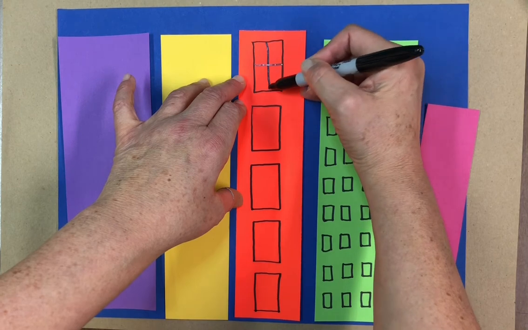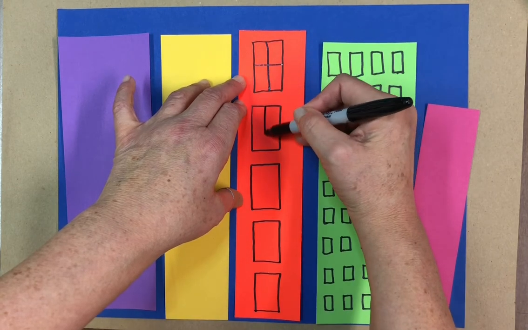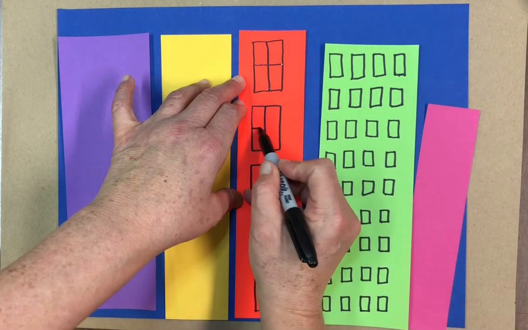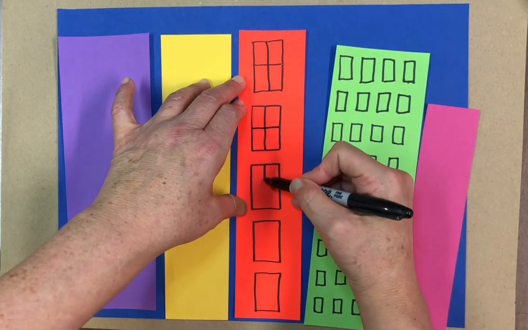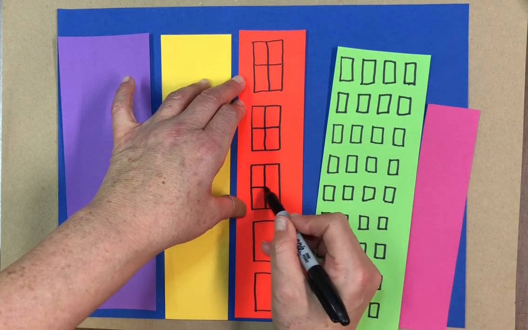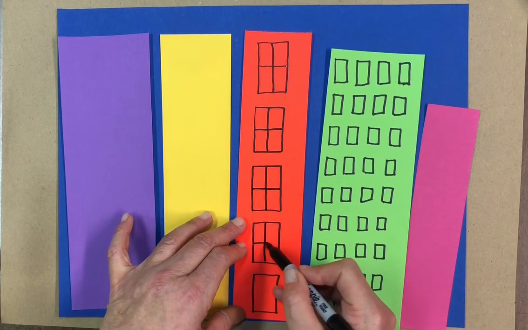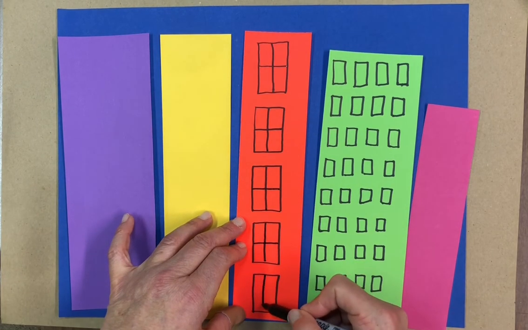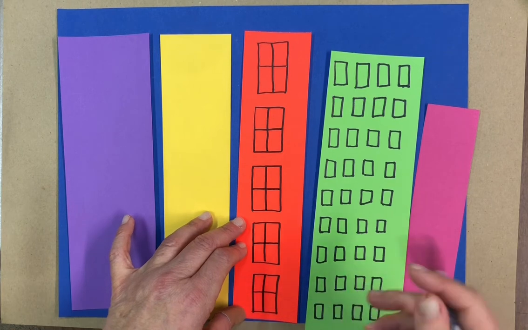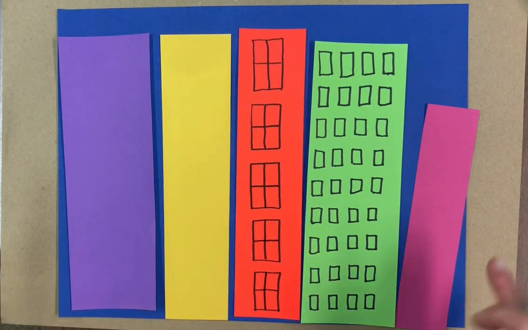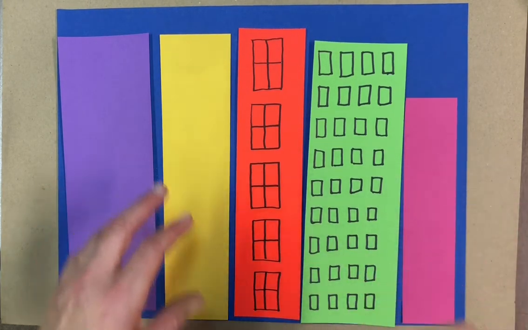And I'm doing this in Sharpie. You're going to be doing this in pencil first, and then you're going to outline. I'm just showing this to you in Sharpie so that you can see it better for the demonstration. So first you're going to do yours in pencil, and then you're going to be doing it in Sharpie.